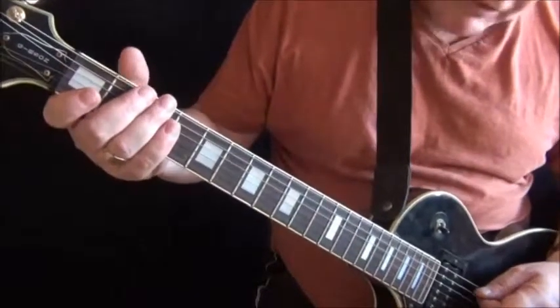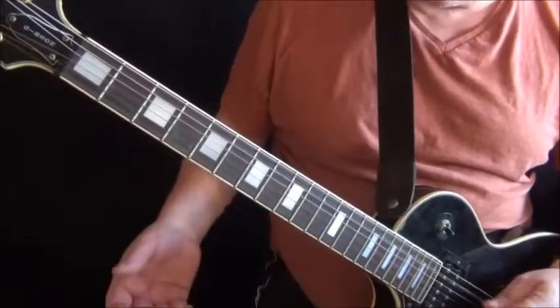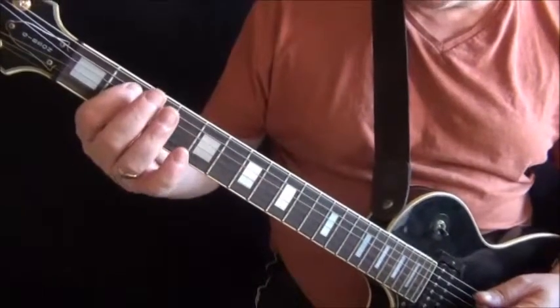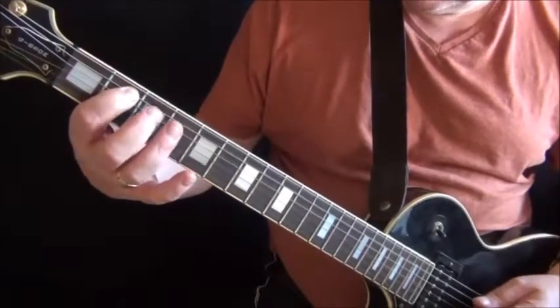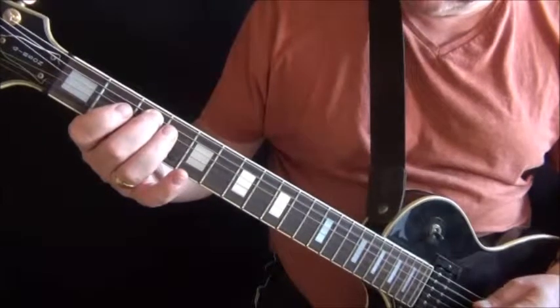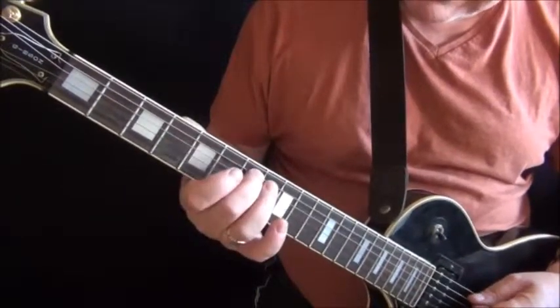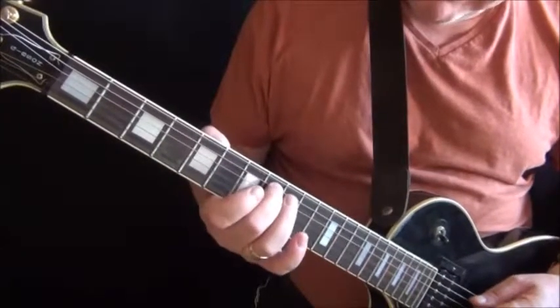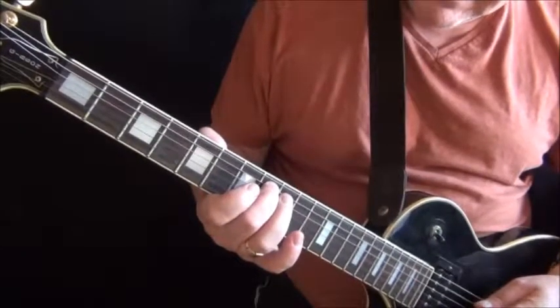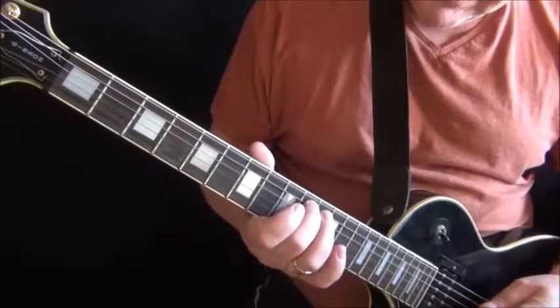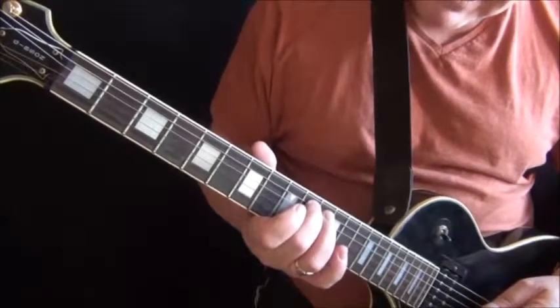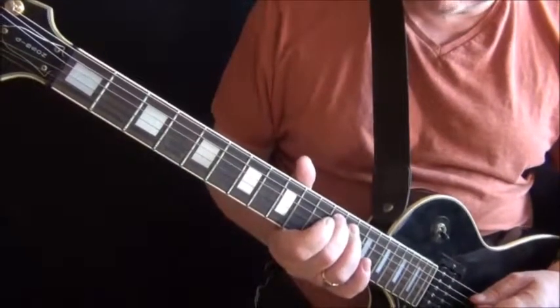Okay, let's deal with the 5th string. So an open A, B on the 2nd fret, C on the 3rd fret, D on the 5th, E on the 7th, F on the 8th, and G on the 10th fret, and finally we get to A on the 12th again.